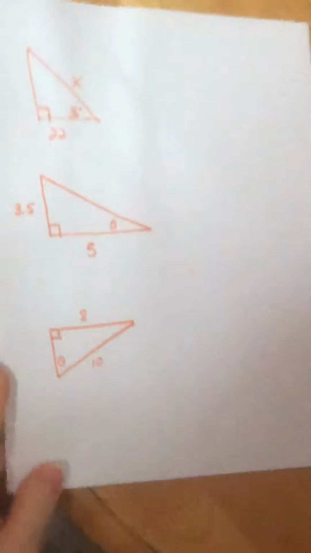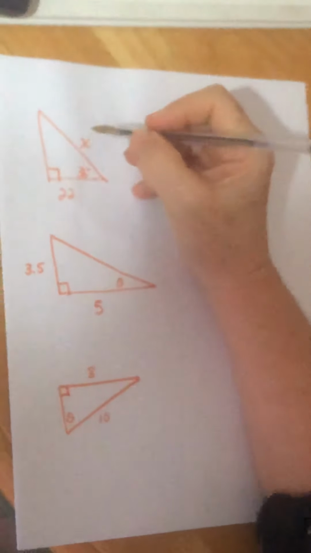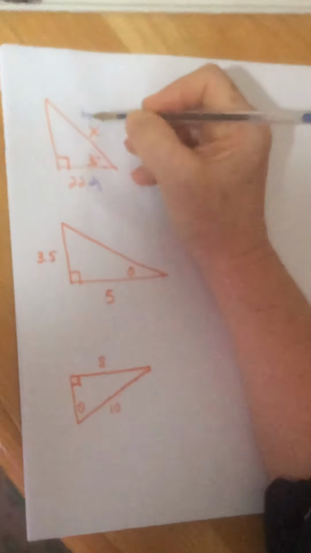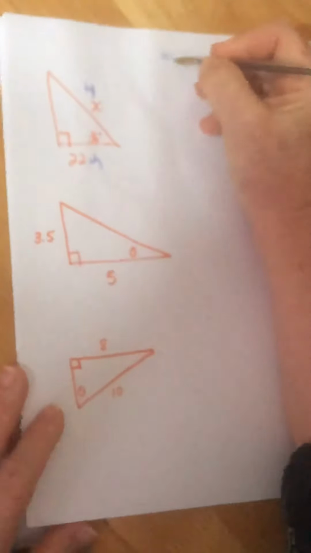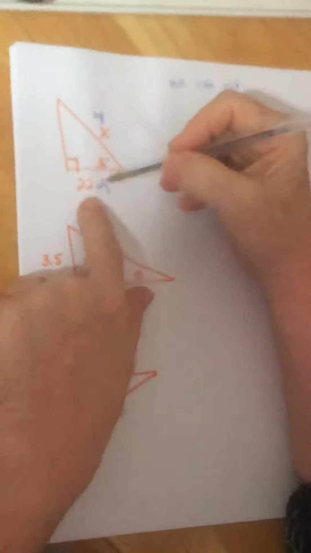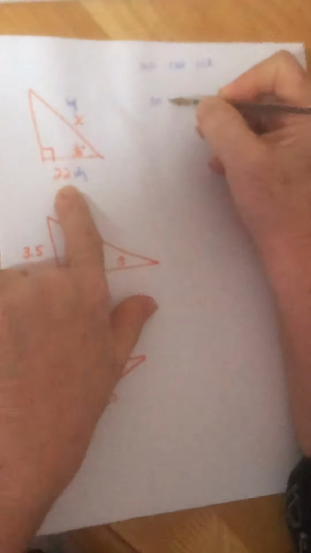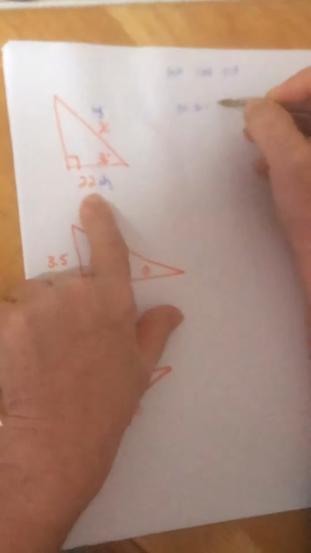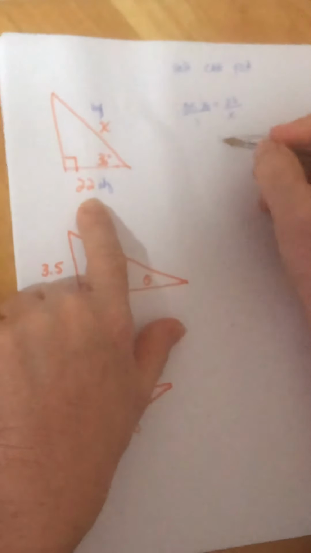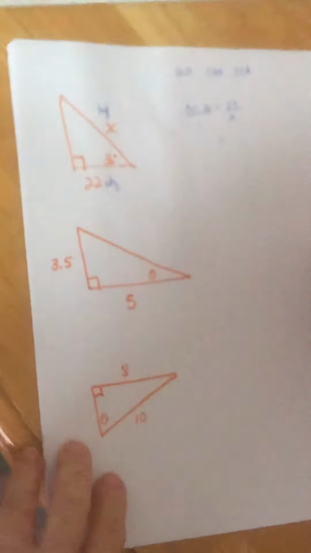All right. In relationship to this angle, this would be called the adjacent, and this is the hypotenuse. So I go back to my little clues, which I like to have here. SOH CAH TOA. In relationship, adjacent hypotenuse, that would be cosine. So the cosine of 36 equals adjacent over hypotenuse. Set it up as a proportion and cross multiply. This is nothing new. Now let's go to this one.